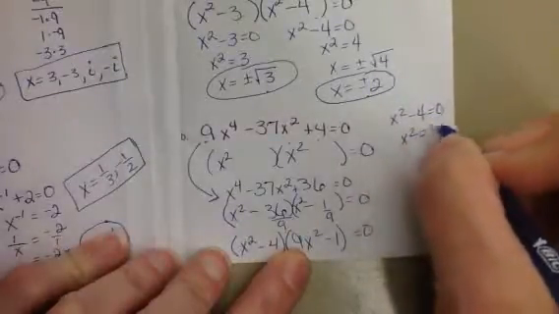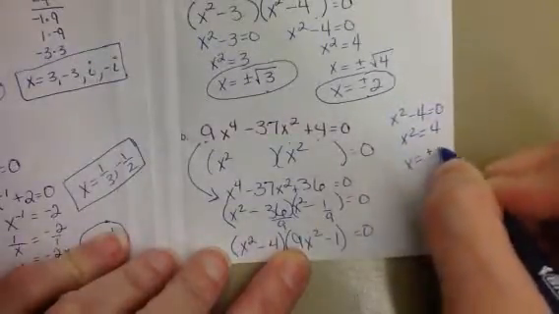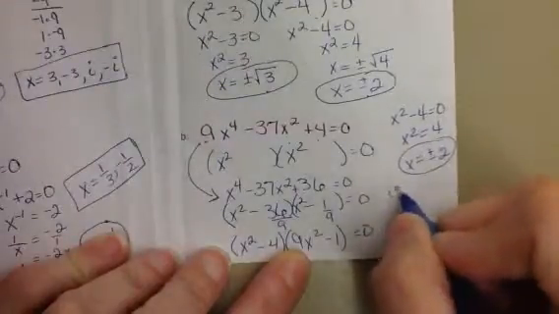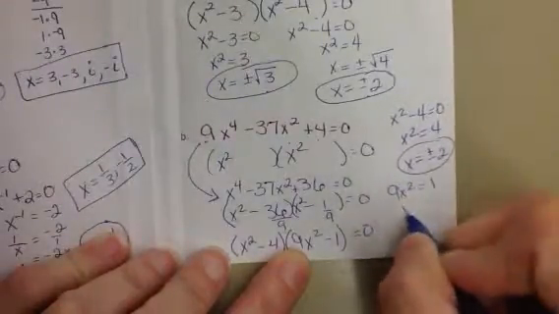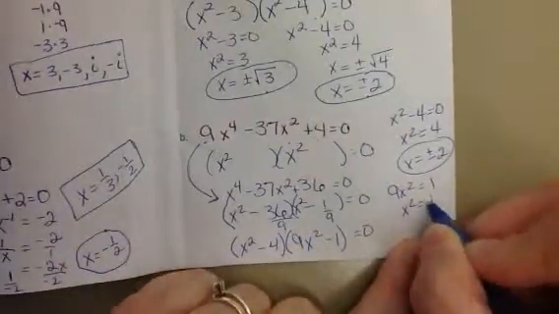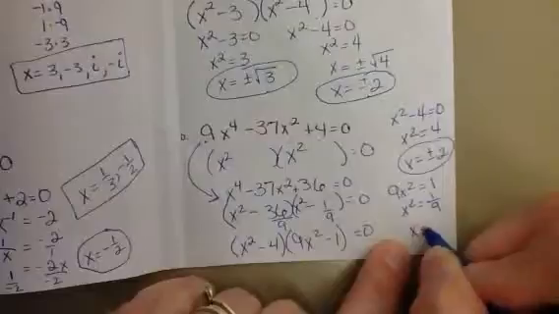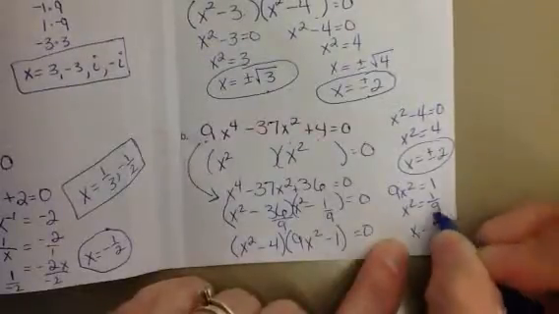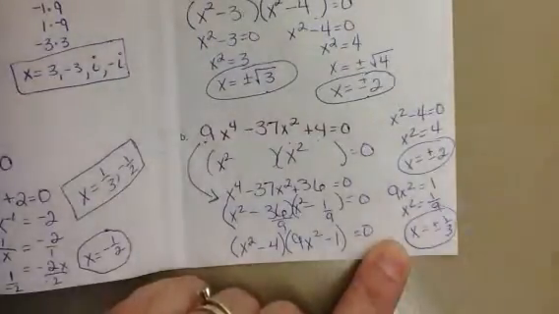So x squared equals 4. X equals plus or minus 2. 9x squared equals 1. X squared equals 1/9. X is plus or minus 1/3 because it's the square root of each one.